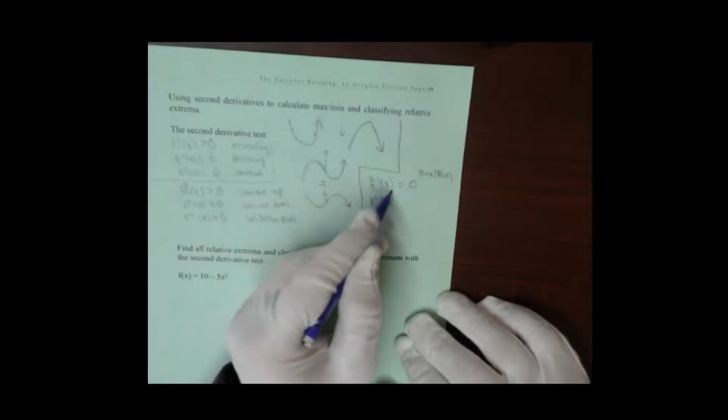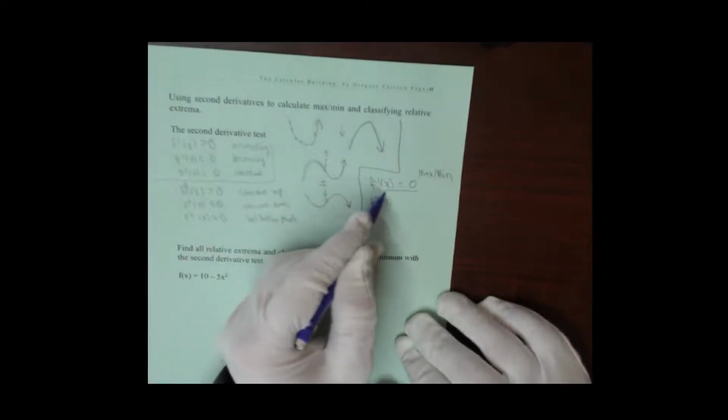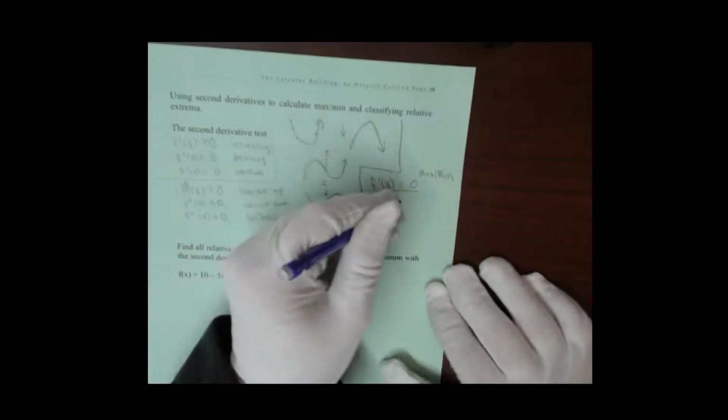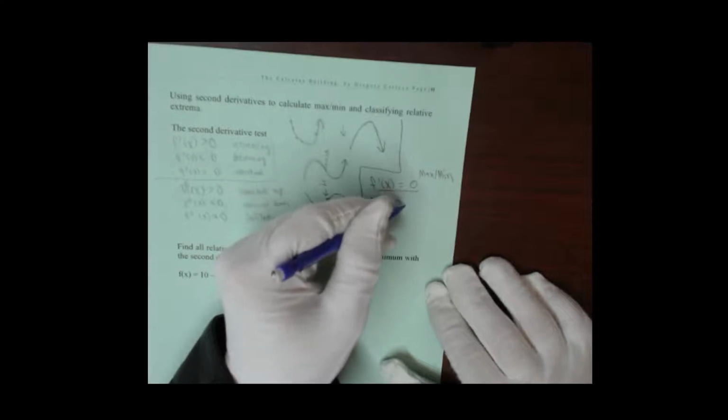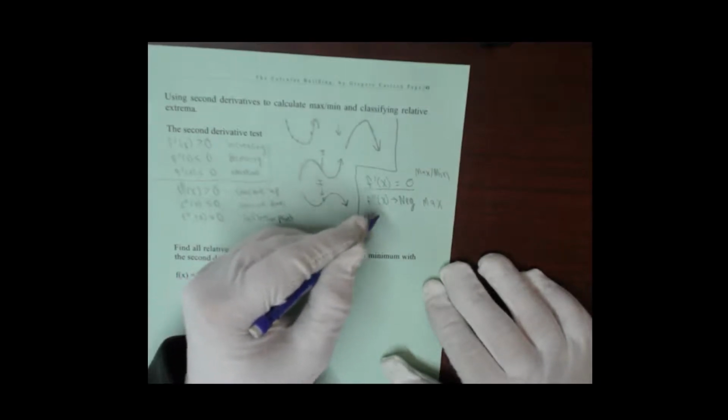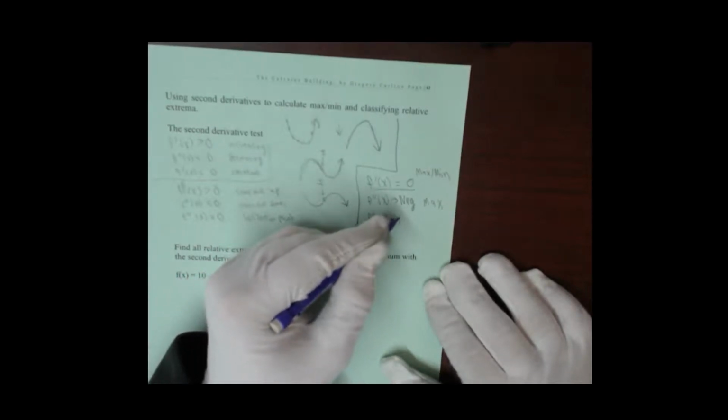If the first derivative is 0, meaning we have a max or a min, if the second derivative at that exact same point is negative, then that means it's a max. If the second derivative is positive, then that means it's a minimum.